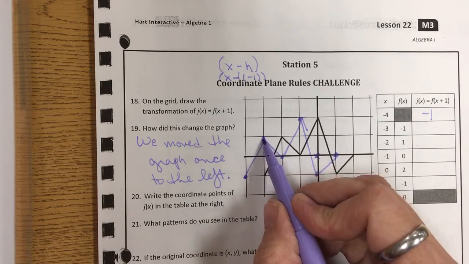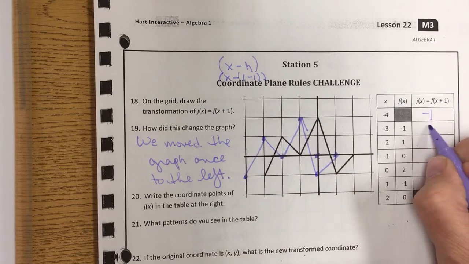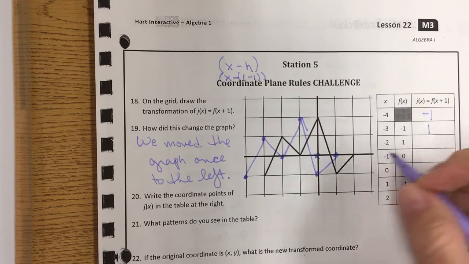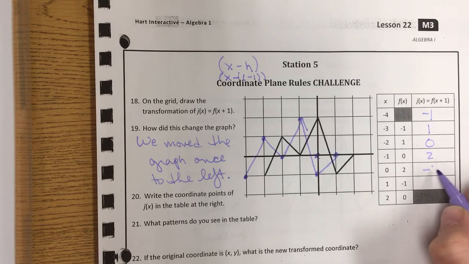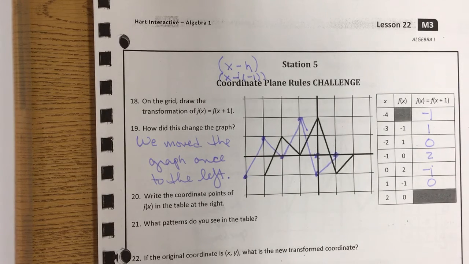Negative 3 is now positive 1. And then 0, and then 2, and then negative. Did I mess up on that? Negative 1, then 0. So we moved it over 1.